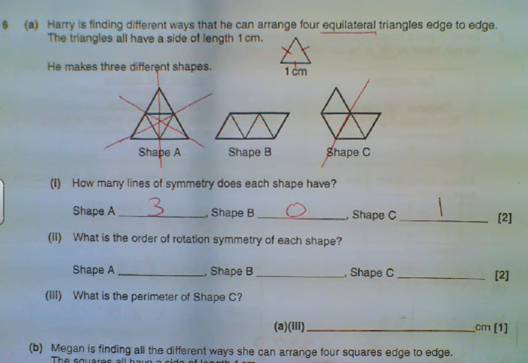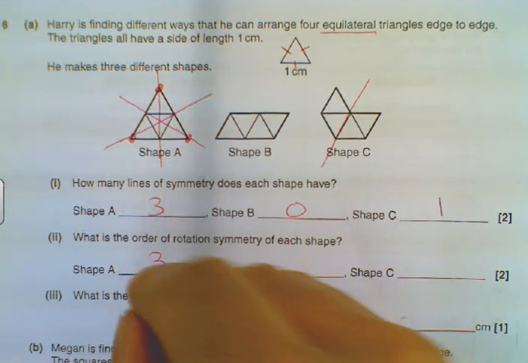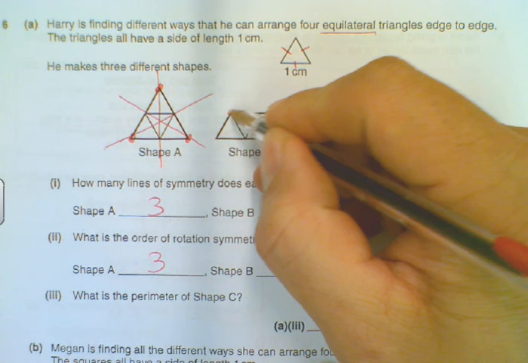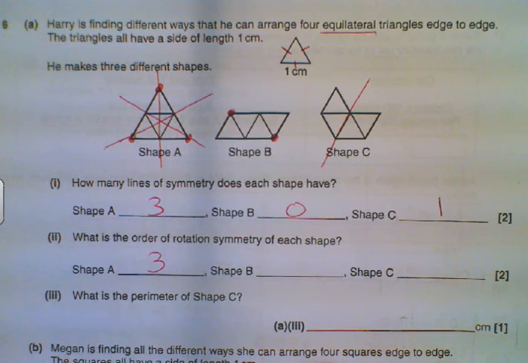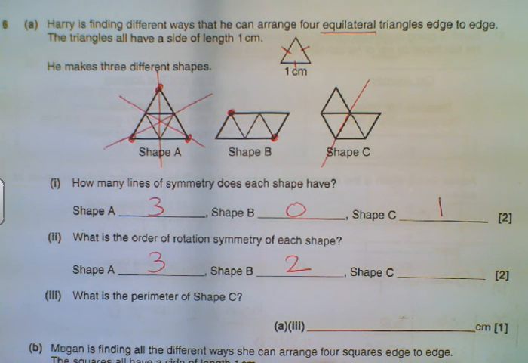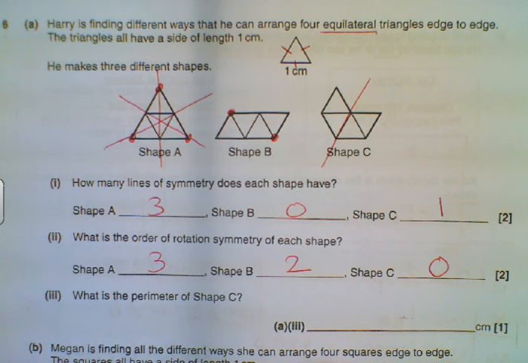What is the order of rotational symmetry of each shape? So that means in how many positions, if you rotate it, does it look exactly the same? So shape A would look the same whether that corner's at the top, that corner's at the top, or that corner's at the top. So that has rotational symmetry of order 3. Shape B would look the same if that's at the top, or if we spun it round and that was at the top. So that has rotational symmetry of order 2. And there are no other positions in which shape C would look the same. So the order of rotational symmetry of that is actually 0, although the mark scheme will accept if you put 1, but technically it has no rotational symmetry if it doesn't look the same in any other position.